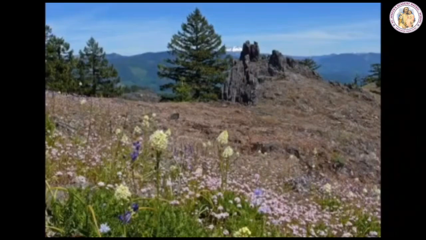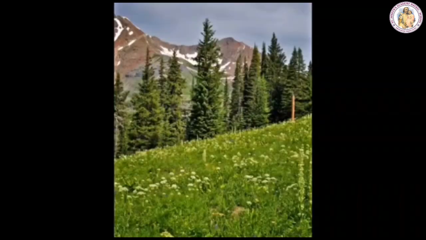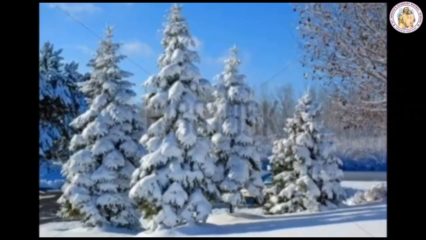These trees are conical in shape. This shape allows snow to slide from the tree easily. Needle-like leaves help them to survive in cold conditions like snow.